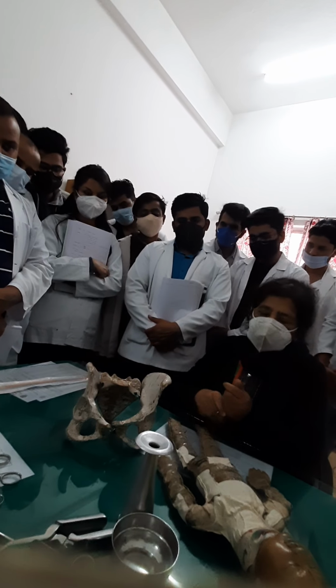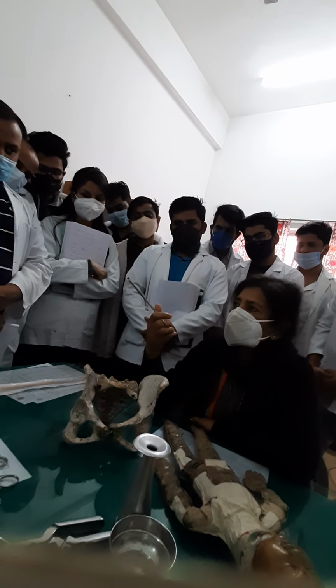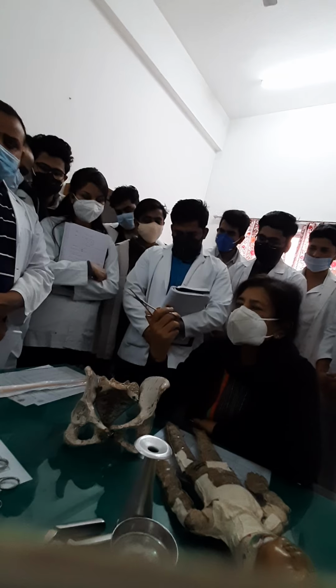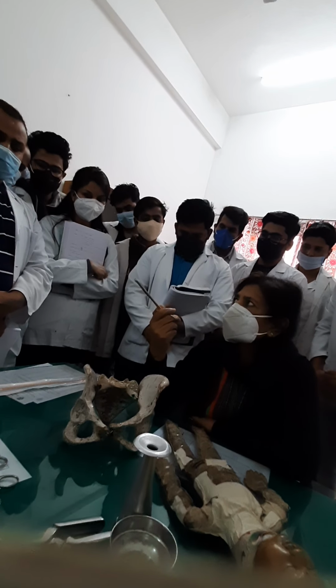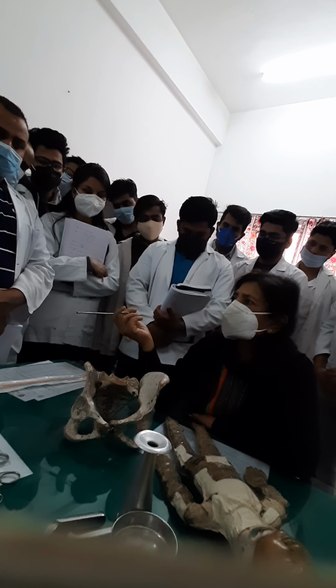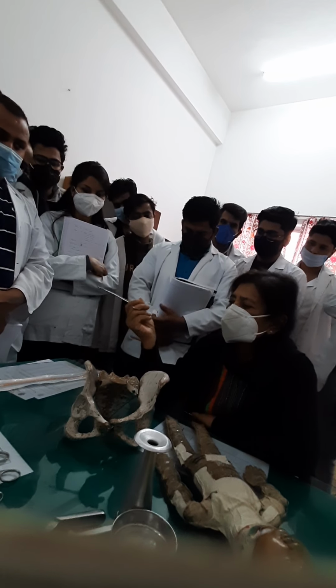And this Allis tissue holding forceps, tough structures you can hold. Or what is this? Yes, you can hold the tough structures and the angles of the uterus, okay?